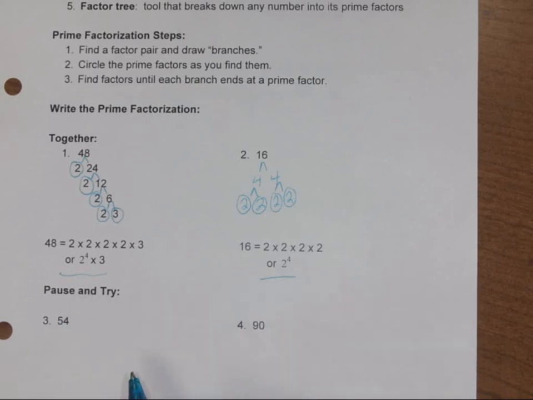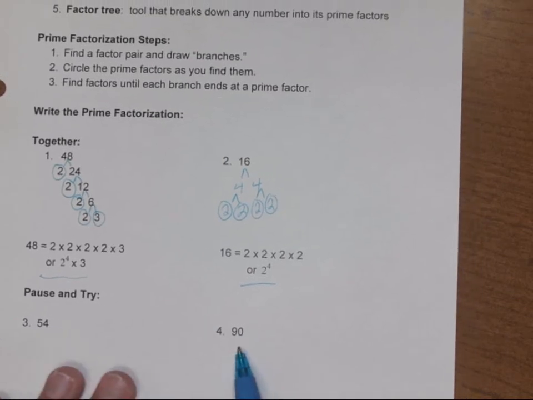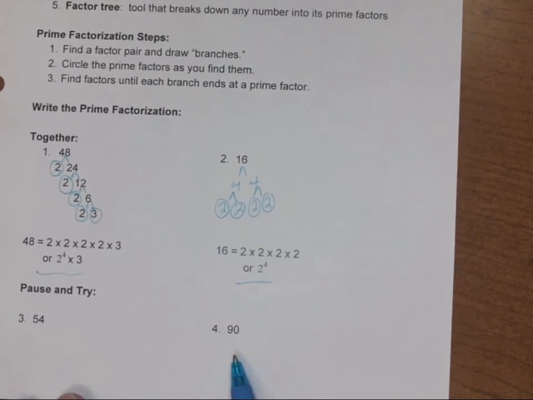Go ahead and pause and see if you can figure out the prime factorization of 54 and then the prime factorization of 90. When you're done with those two, please bring them to me and I'll see if you understand how to do prime factorization.